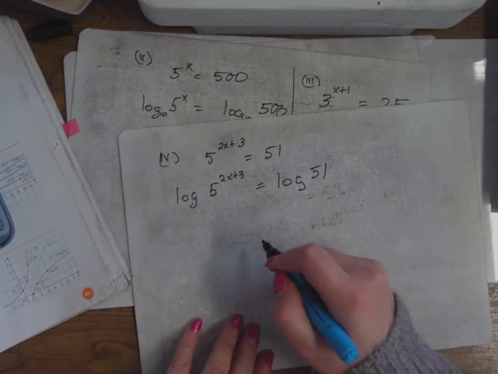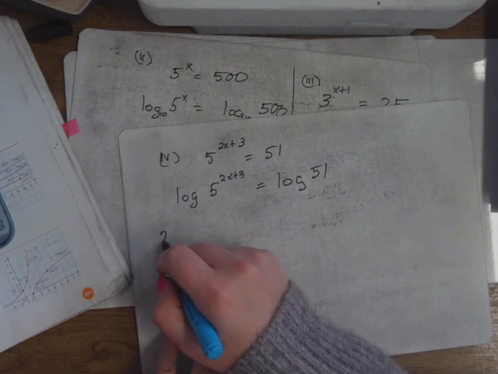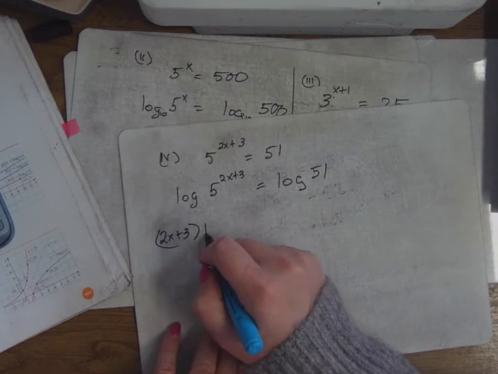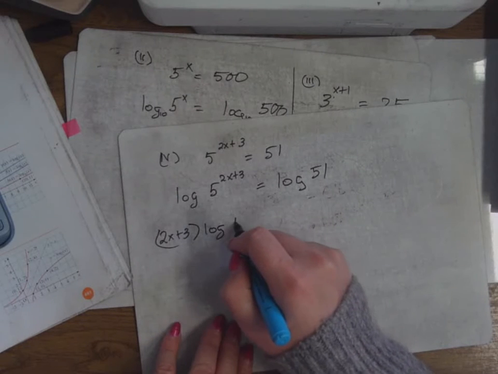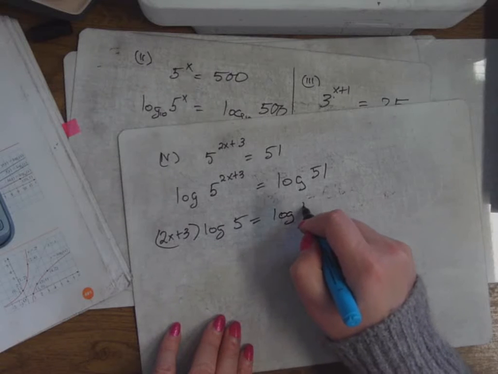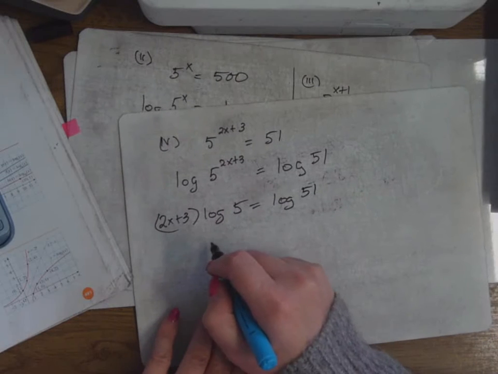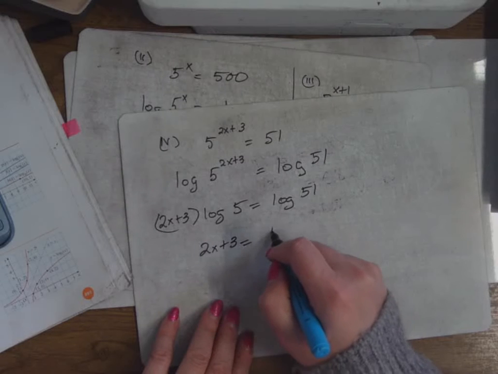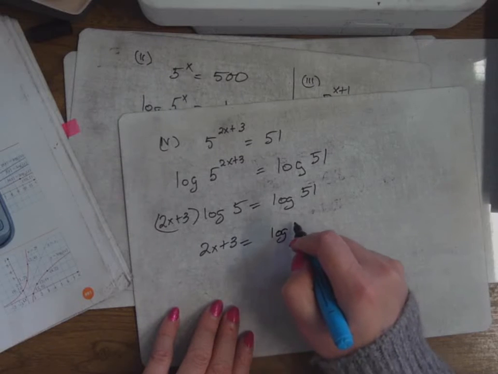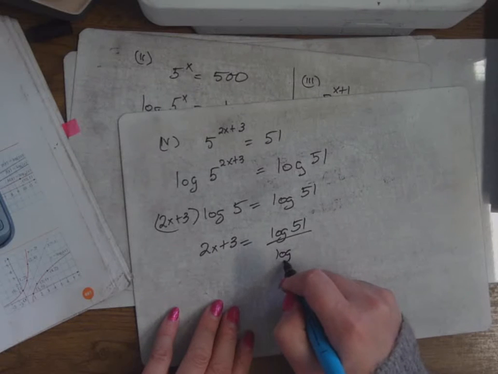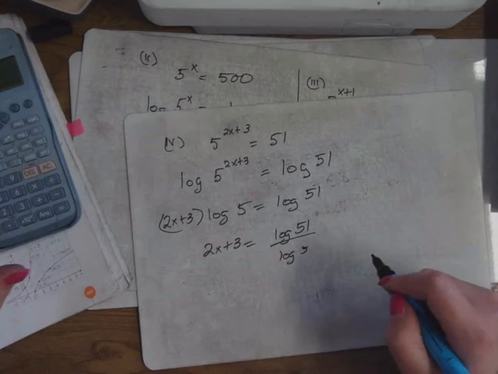Then you bring the power down in front, so it's 2x plus 3 multiplied by the log of 5 is equal to the log of 51. Then you can divide across by the log of 5. So 2x plus 3 equals the log of 51 divided by the log of 5, into the calculator with that.